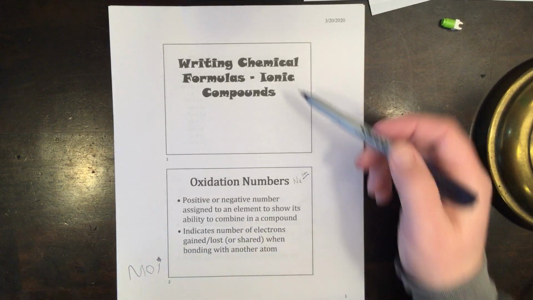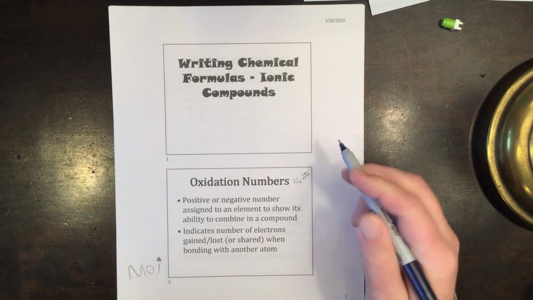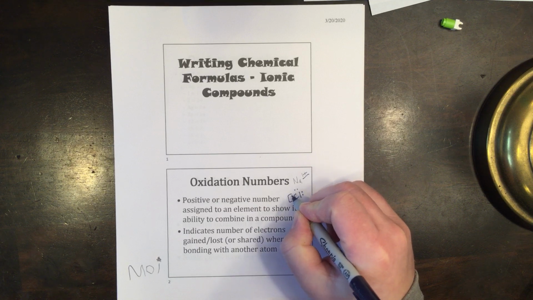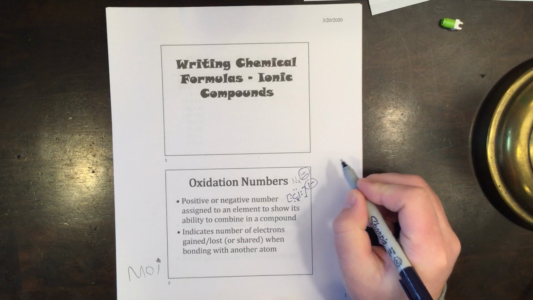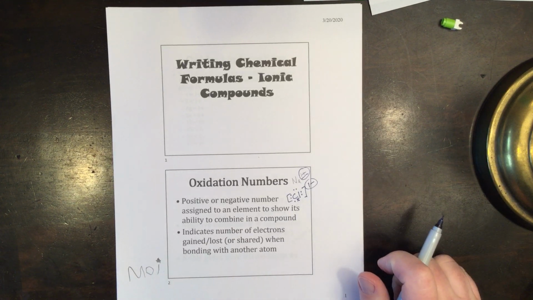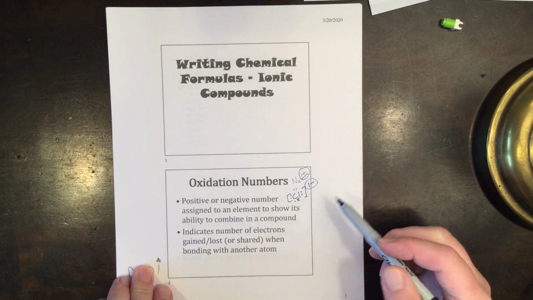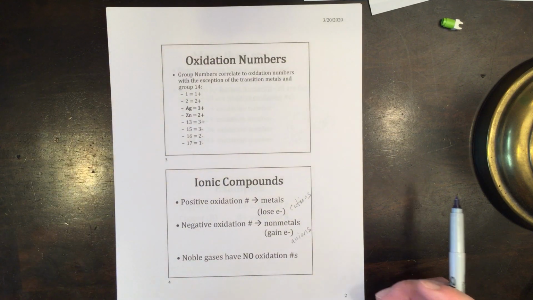So we're going to start out with ionic compounds, and we're going to look at the oxidation numbers. Whenever we wrote the ions, you recall, for example, like Cl, these numbers up here are called the oxidation numbers. Oxidation numbers tell us if it's a positive or negative ion. Remember, if you lose electrons, it becomes positive. It's a cation, and if you gain electrons, it's negative, called an anion, from previous notes.